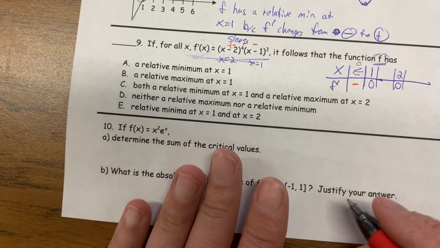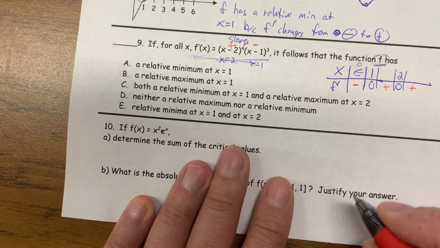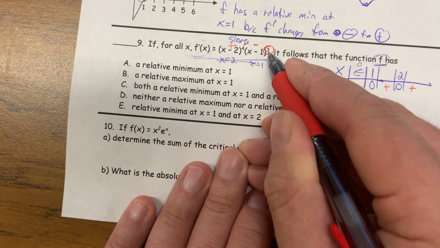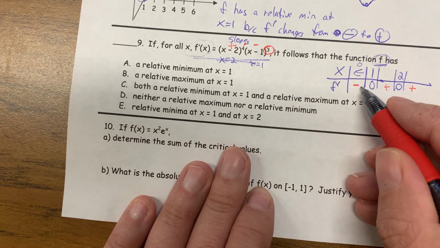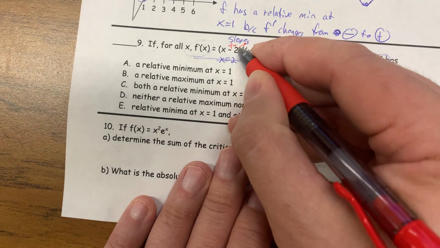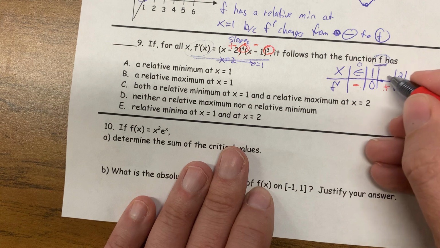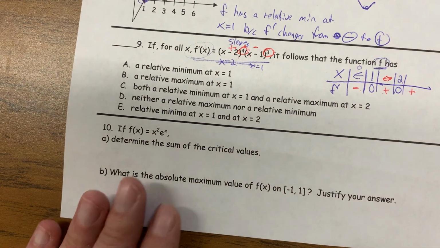Now, I'm going to use a shortcut and just say I know this one will be positive and this one will be positive without testing it. And the way I know that is because this is an odd multiplicity, and so it will change signs, but this one is an even power, and so it won't change signs there. If you want, you can try a number between these and verify that for yourselves, but I can already tell that.